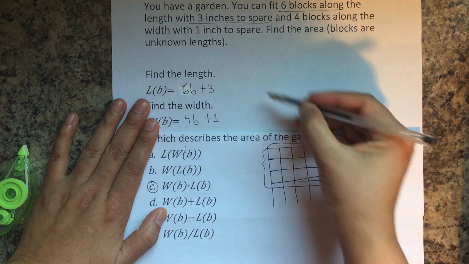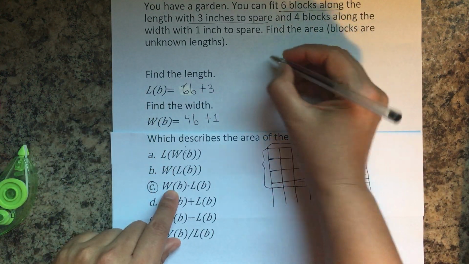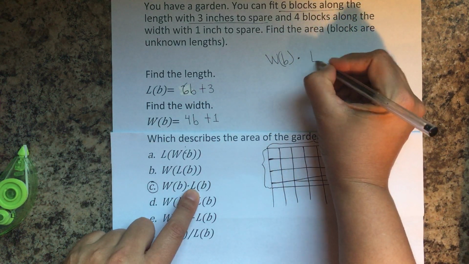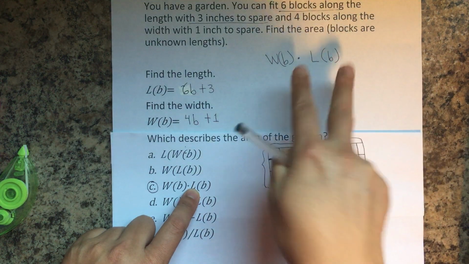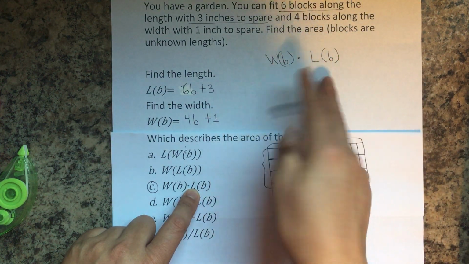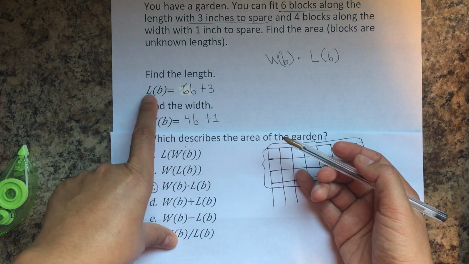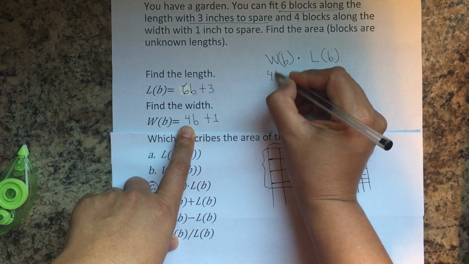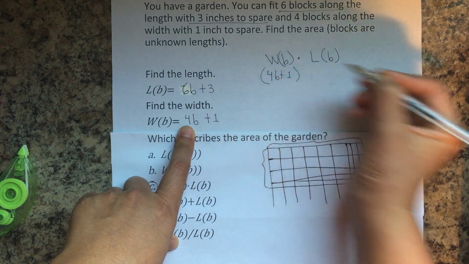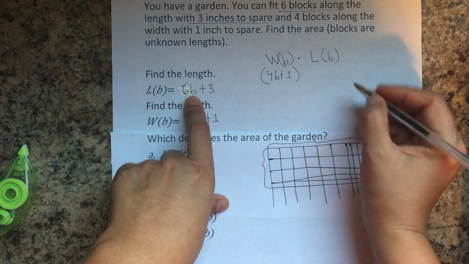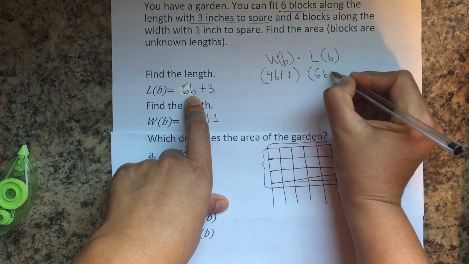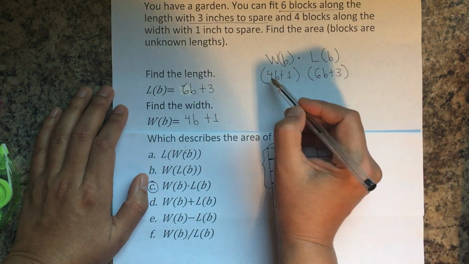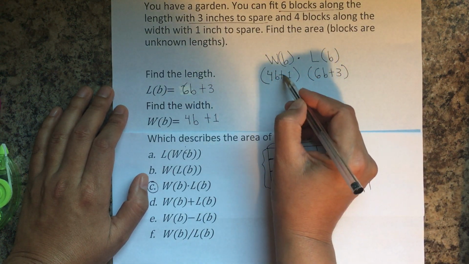Okay, so we know that it is length times width, meaning that we're going to multiply the two of them. And so I'm going to work over here to find W of B times L of B. And multiplication is commutative, so as you can see, I kind of switched them from here, but it's okay. So what is W of B? It's 4B plus 1 times L of B, which is 6B plus 3. And so when we have something like this, remember that we have to do double distributive property, kind of.